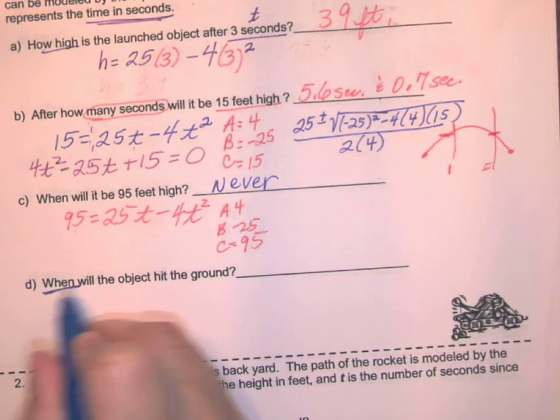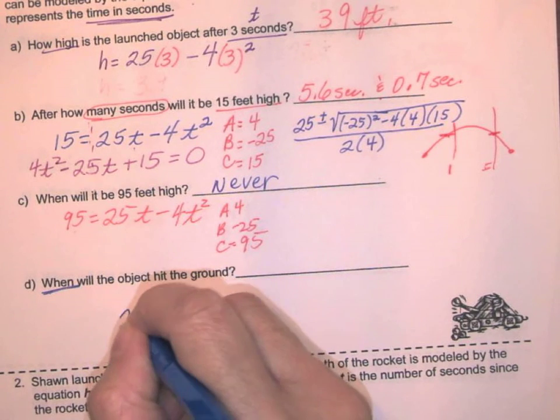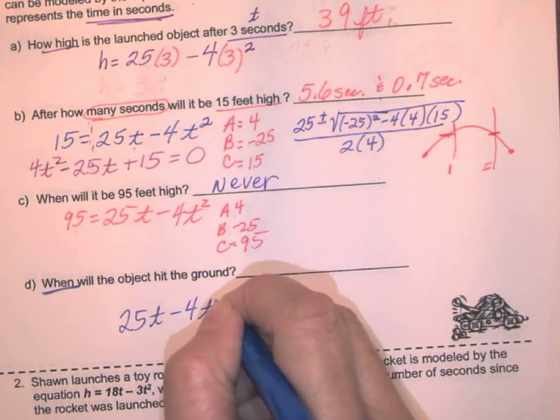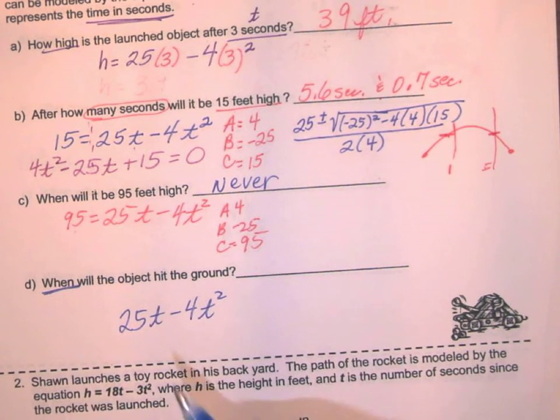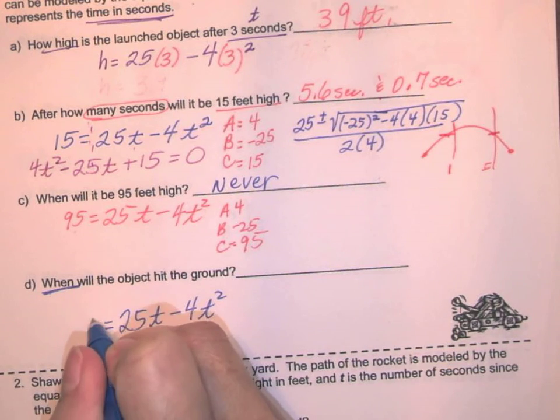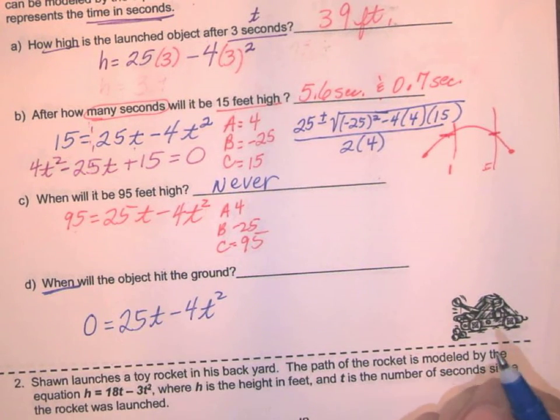Okay, when will the object hit the ground? When, I want to know time. That's my when. When will it hit the ground? What's the height on the ground? The height on the ground is 0.